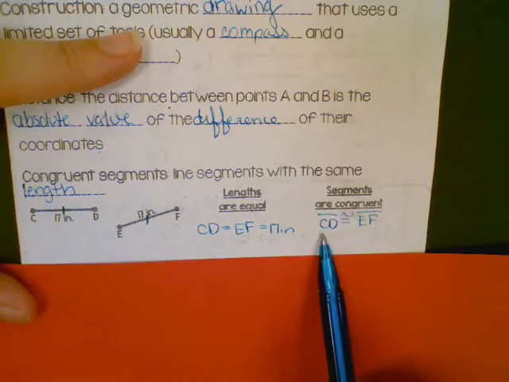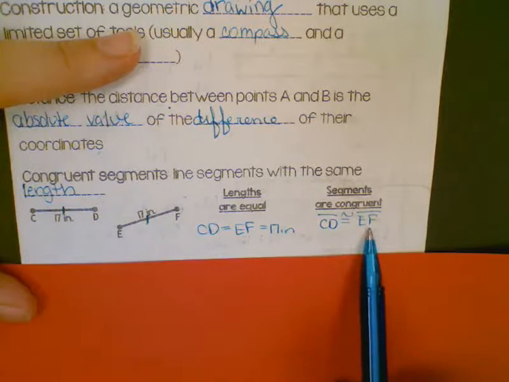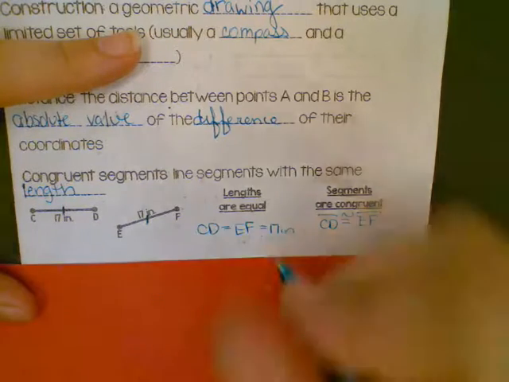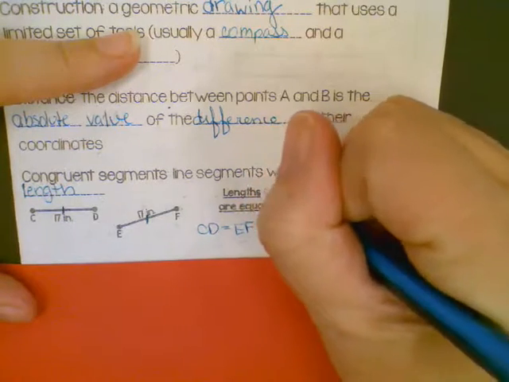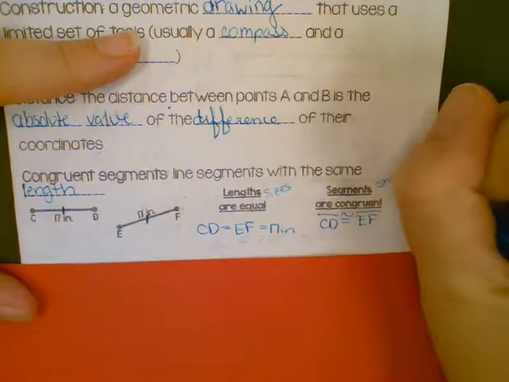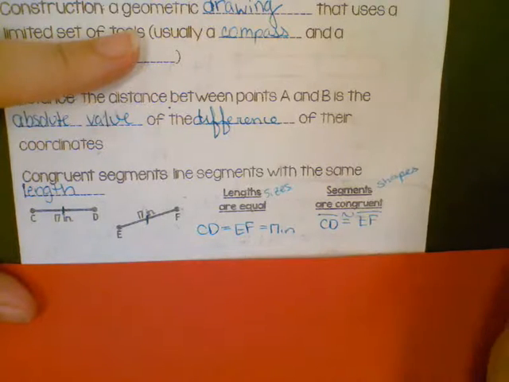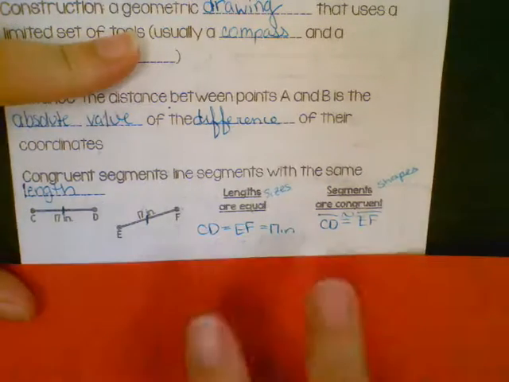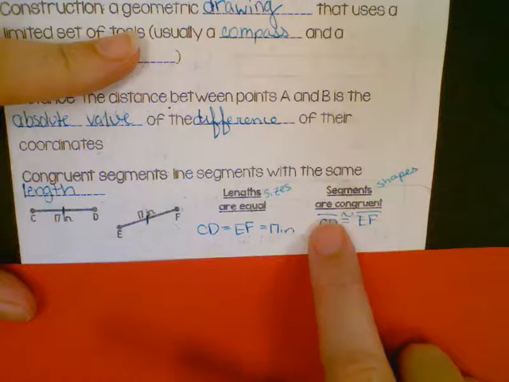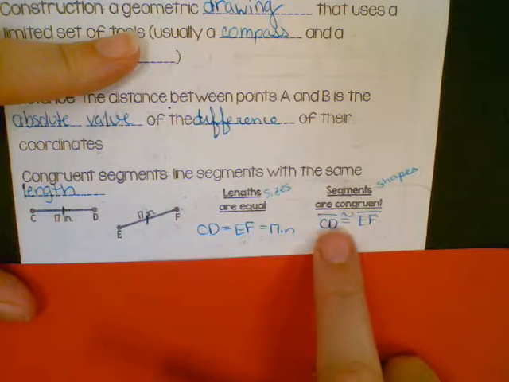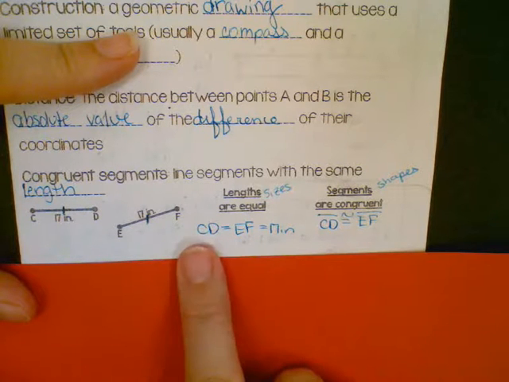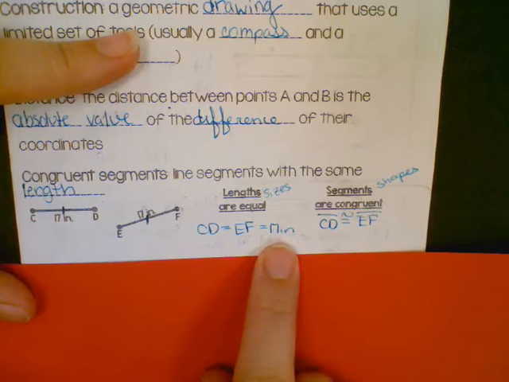So I can say segment CD is congruent to segment EF, or we can say their lengths are equal, so their sizes are the same. When we say equal, we're talking about their sizes. When we say congruent, we're talking about the shapes themselves. If they're equal, are their sizes the same? Yes. I know it's kind of confusing using two different things, but we use the congruency marks when we're talking about the shapes themselves. And if you notice, I put the marks over them, so it's segment CD is congruent to segment EF. Here, CD is equal to EF, which is equal to 17 inches.